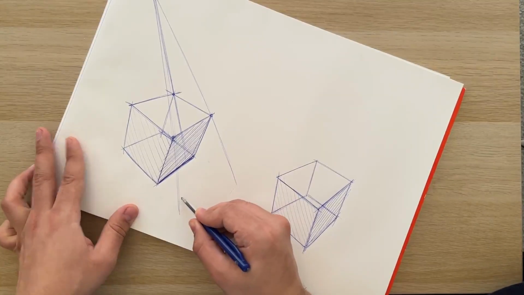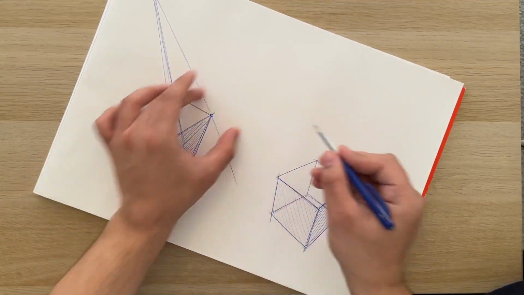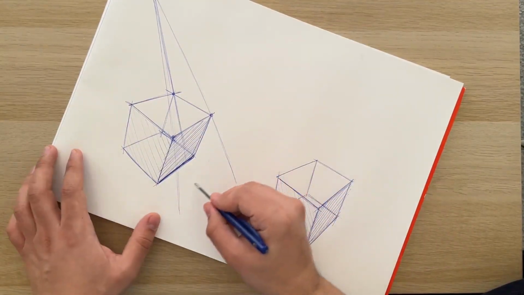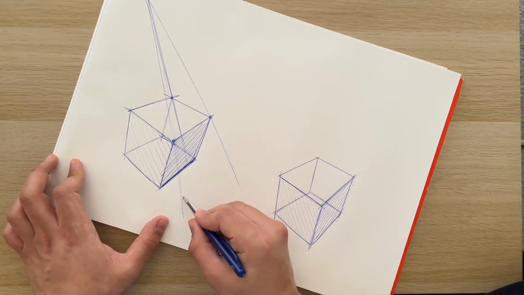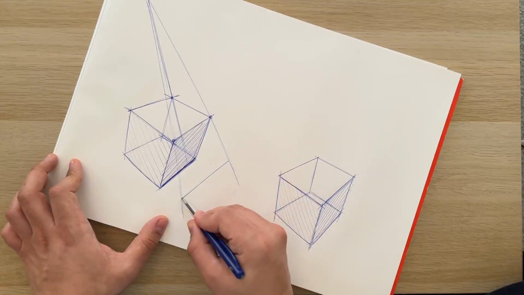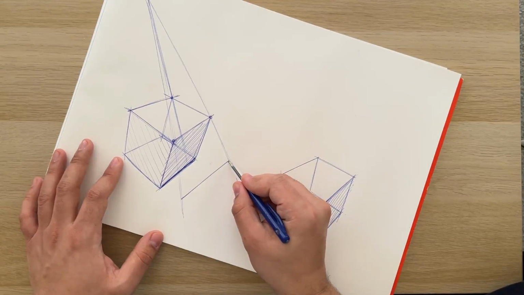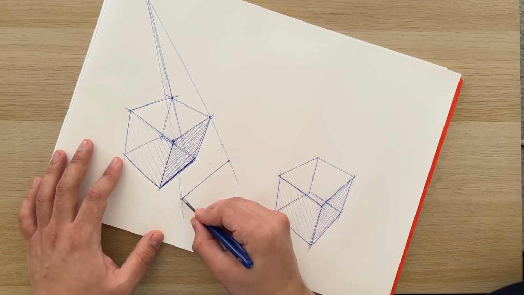Since the shadow is cast by the cube, we're going to make it in the same perspective, so going towards the same vanishing point as the cube when we draw the shadow. You don't really need to worry about exactly where in between those two lines you should draw the edge of your shadow. It will sort of look alright wherever you do draw them.